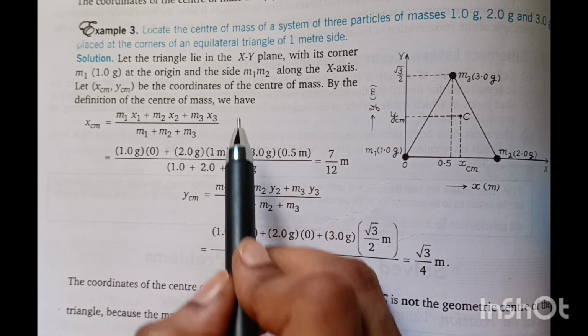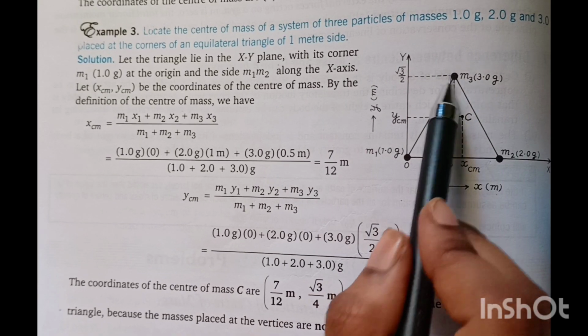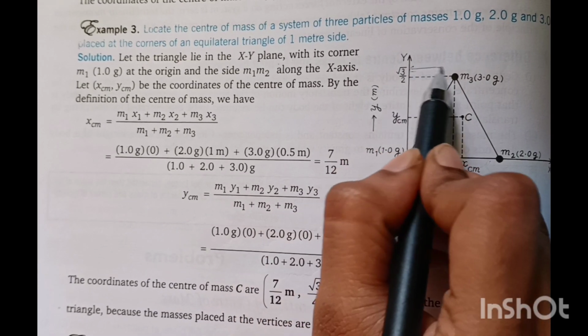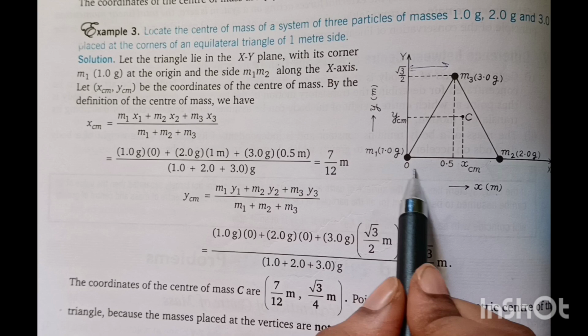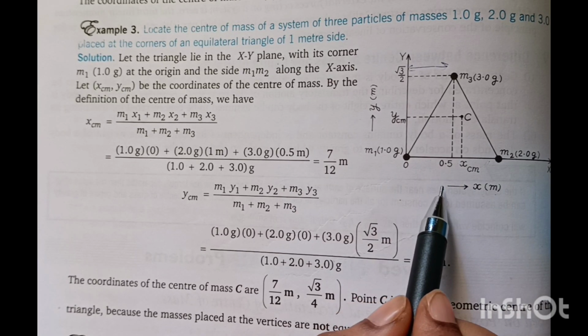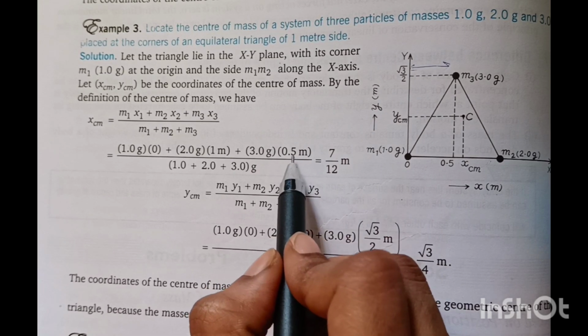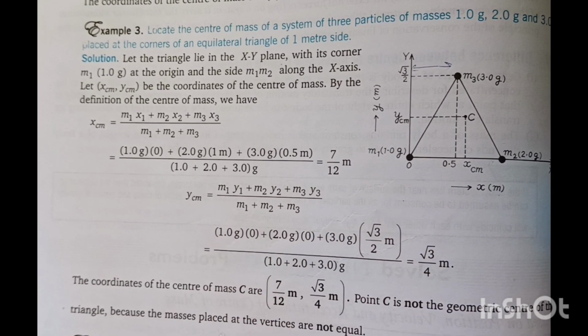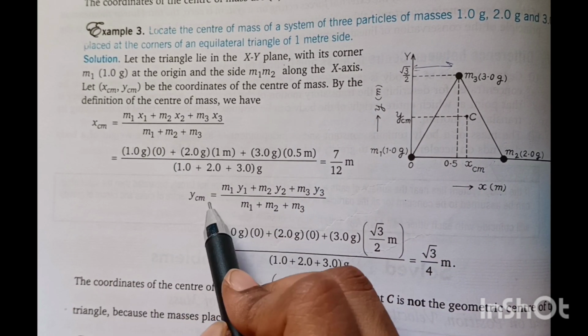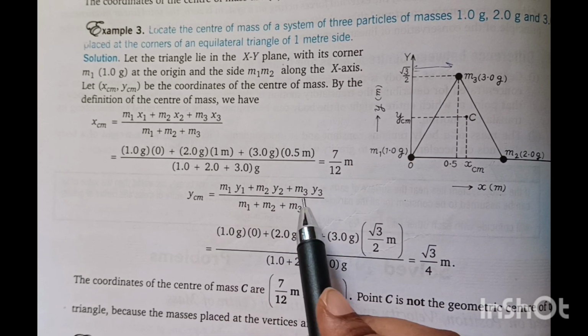What about x3? So x3 is this point. What is the value of this distance on the x-axis? That is x3. If the whole distance is 1 meter, then this half will be 0.5 meter. So we have taken that, divided by m1 plus m2 plus m3, and that is going to give you the value of xcm.